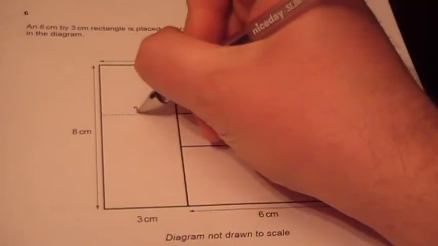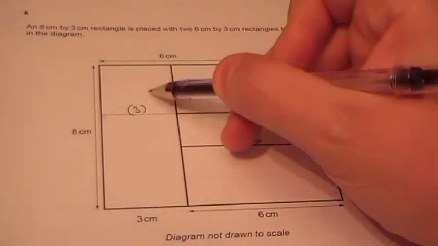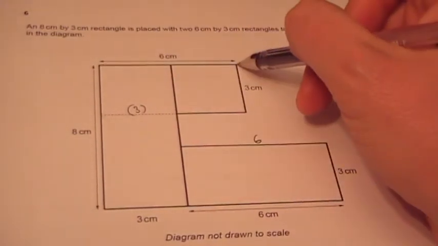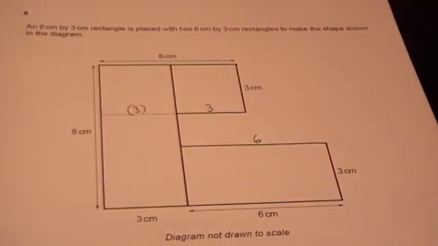I'm going to write it on, but I'm going to put it in brackets because I want to make sure that I don't add it when I consider my perimeter. If the length of this horizontal length is 6 and this part is 3, then that's 3 as well in there.